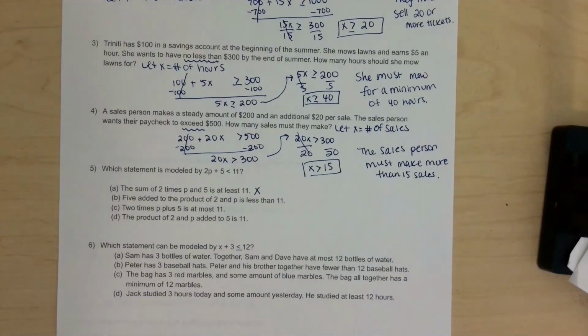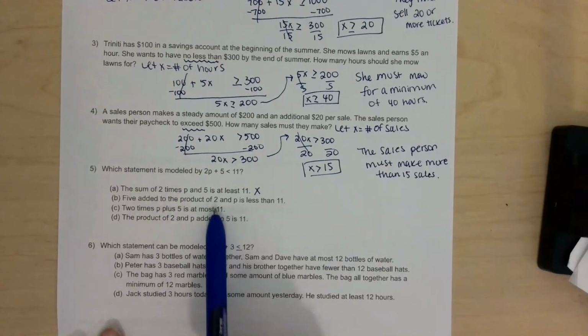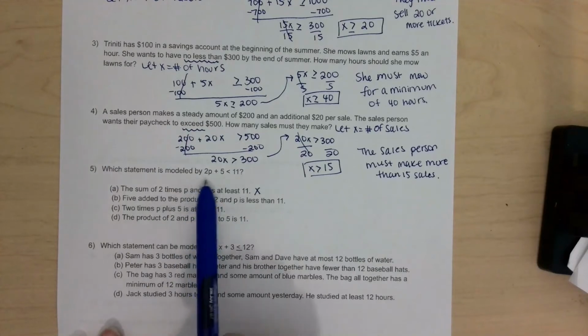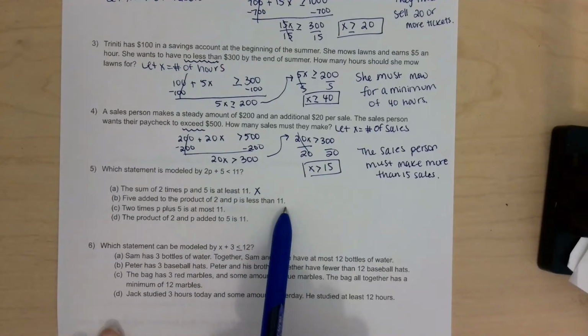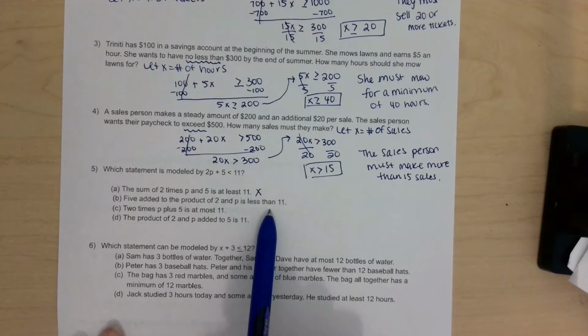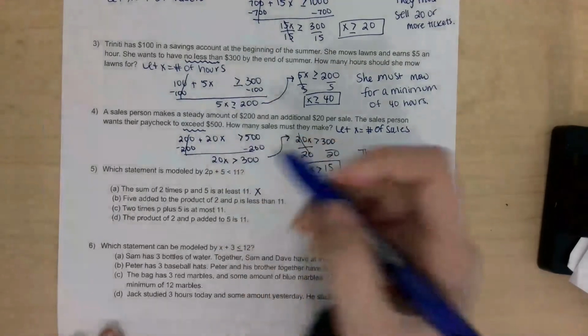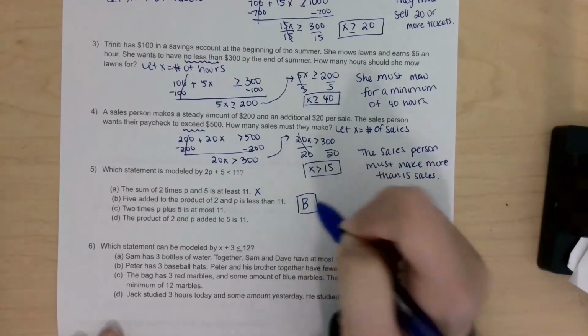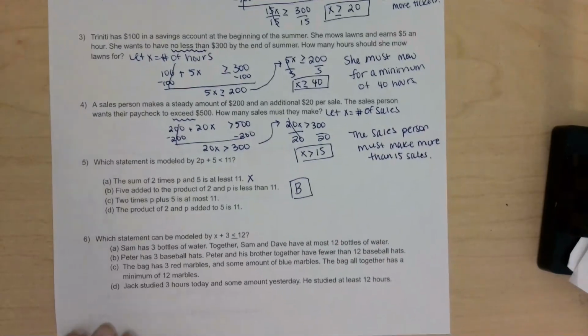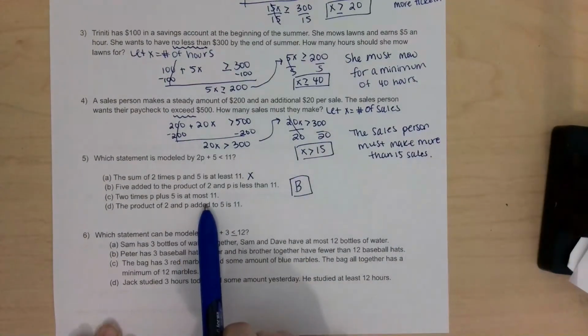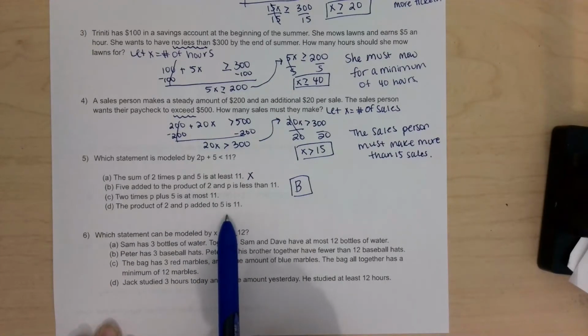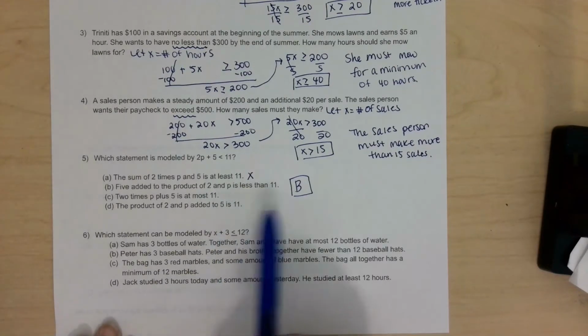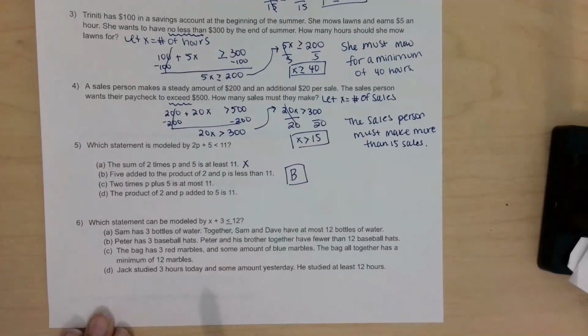5 added to 2, so 5 plus the product of 2 and p, so we're multiplying 2 times p, so far it's good, is less than 11. Well, here's a less than symbol, and less than 11, so actually our answer is B right off the bat. And as we go down, this one says at most, so that means it has to be less than or equal to. And then this one says is 11, that would be an equation. So that's why our answer would be B here.